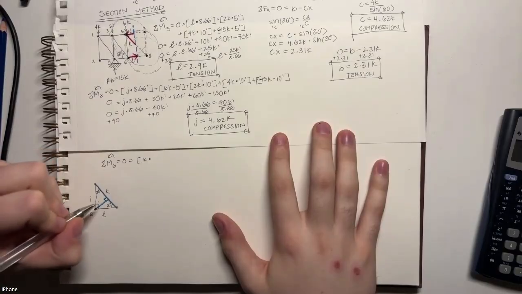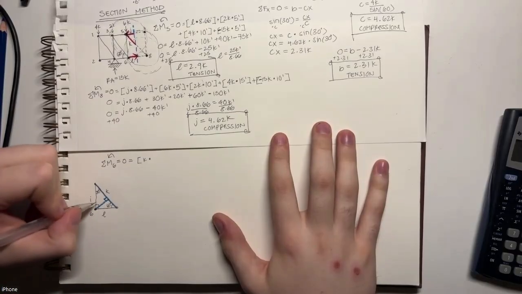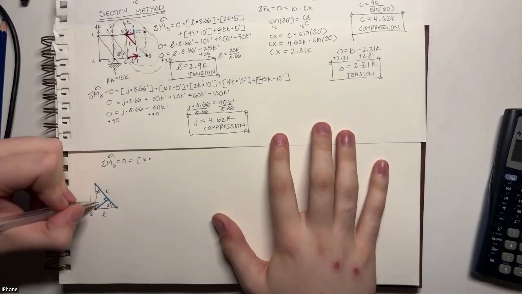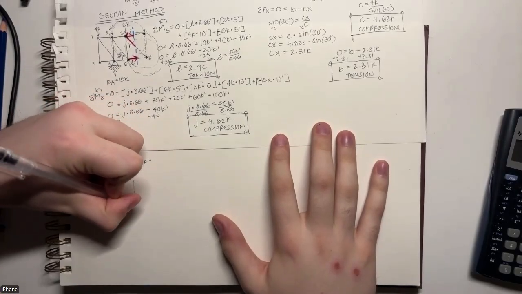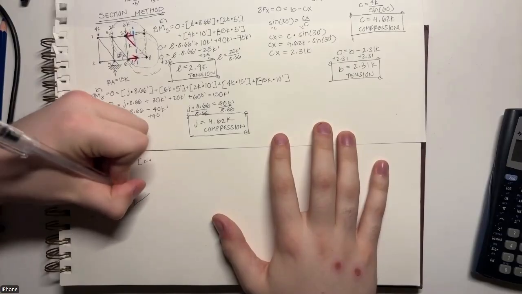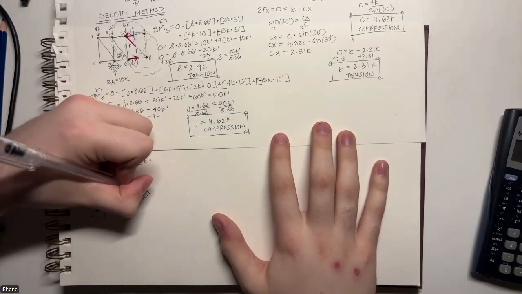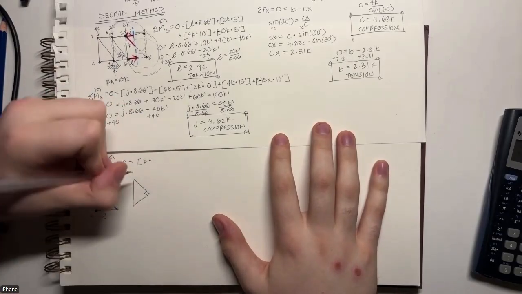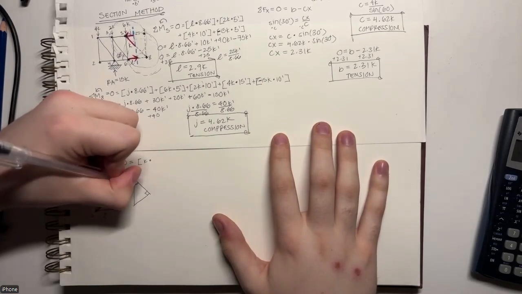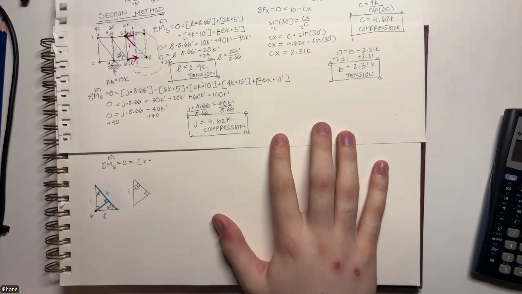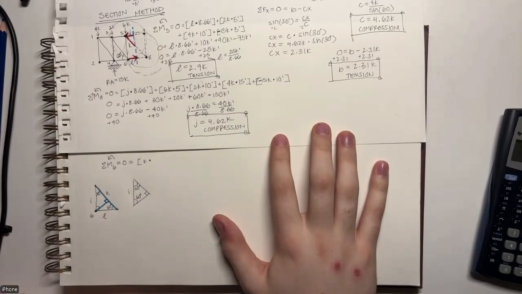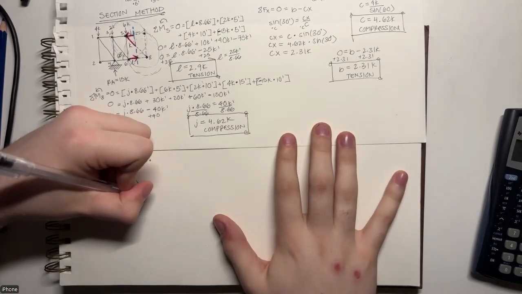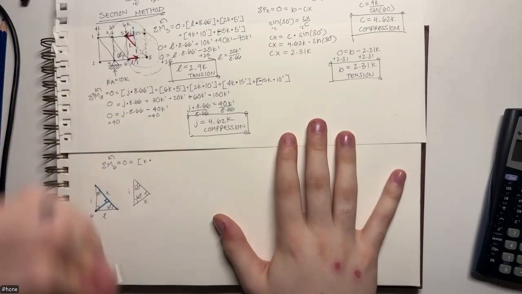I'm going to redraw the triangle again, and I'm going to say, just looking at this is I, this is 30, so this must be 60, and I need to solve for X.